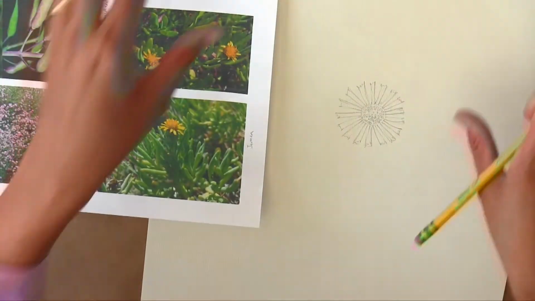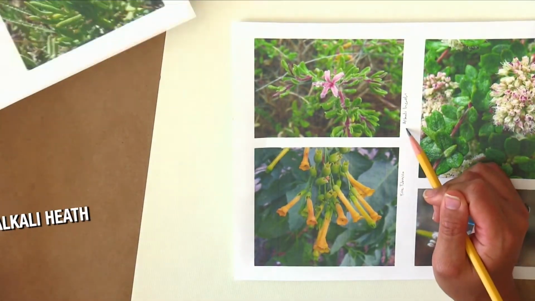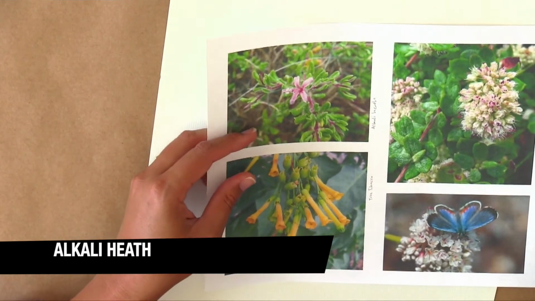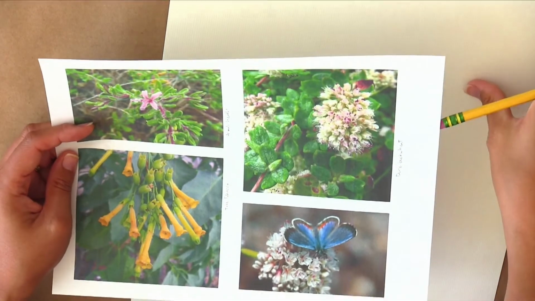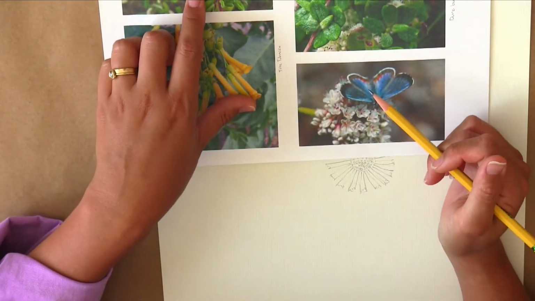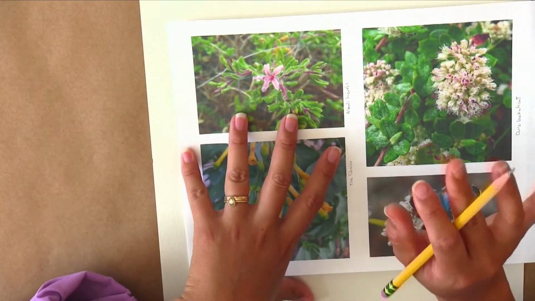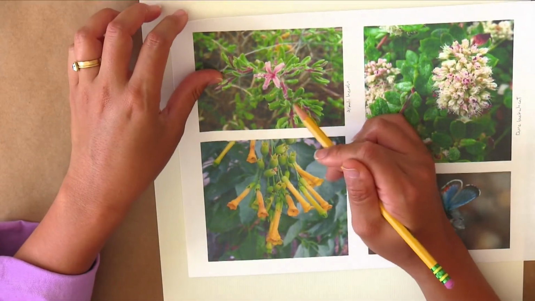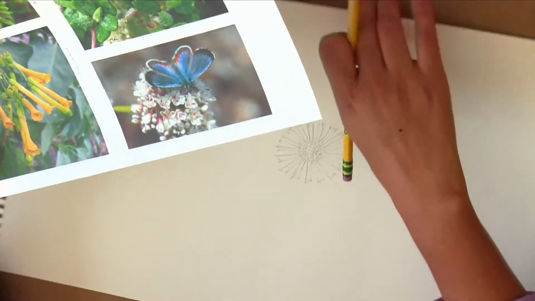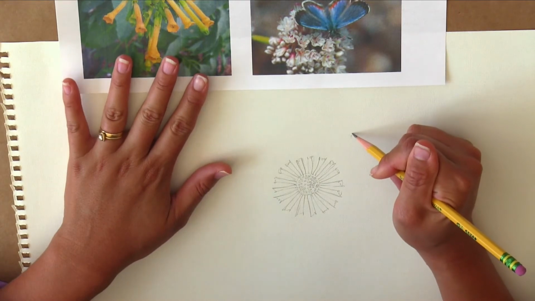I think the next flower I'm going to work with is this alkali heath. It's also a low marsh plant, and it deals with salt in a different way, which is that it has a cell that pushes the salt out. And so sometimes you see salt encrusted on the leaves. So I am going to draw these flowers.